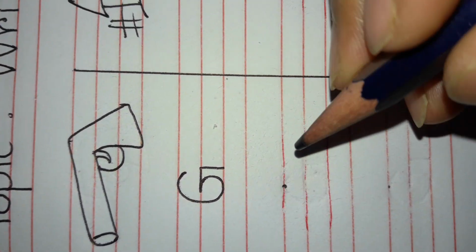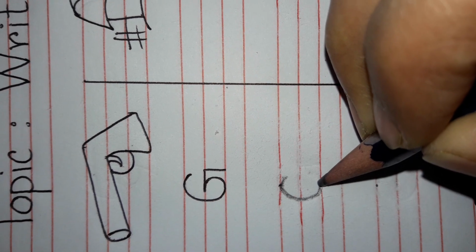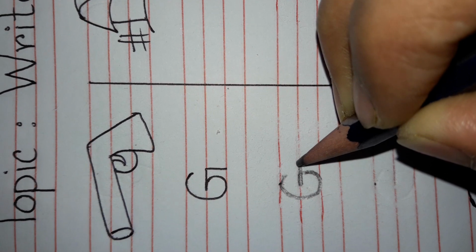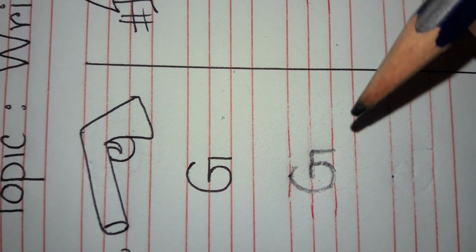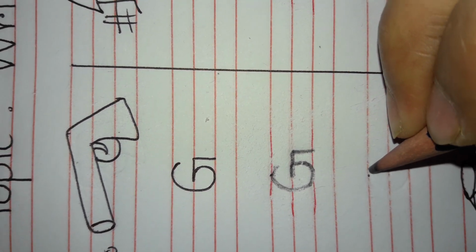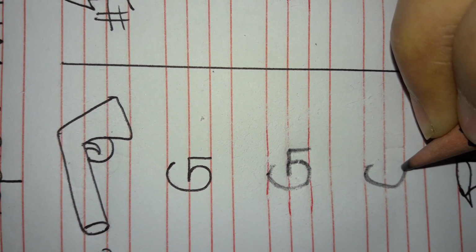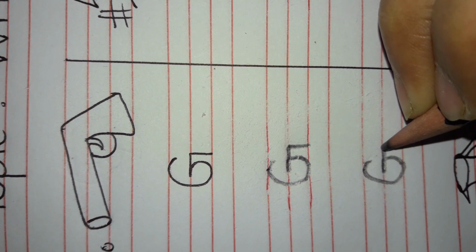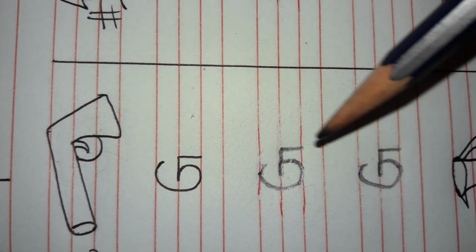How to write G? At first we draw a half circle in first room to second room, then go to second line, then go inside and come out. We draw a little straight line in second room. What is this? G. Okay, so again write G. At first we draw a half circle in first room to second room, then go to second line, then go inside and come out. We draw a little straight line. What is this? G. G for gun.